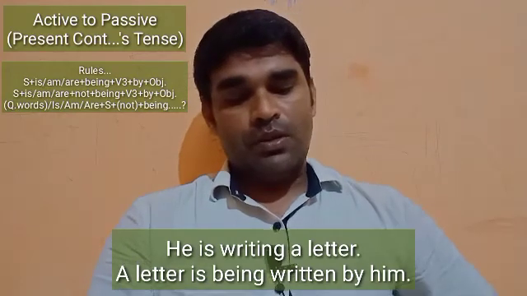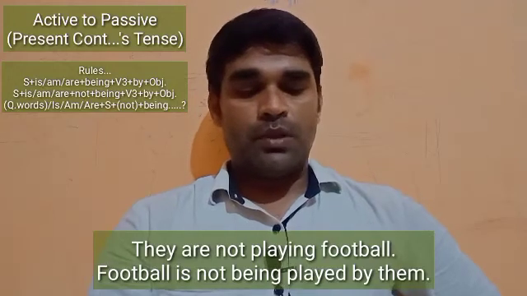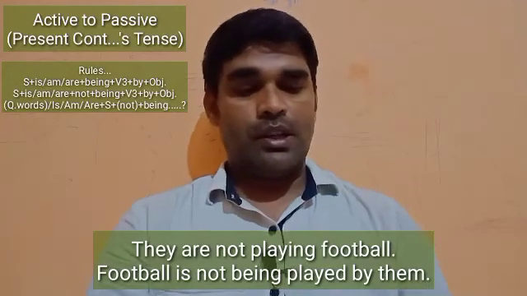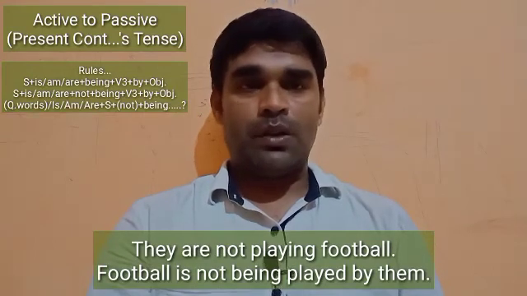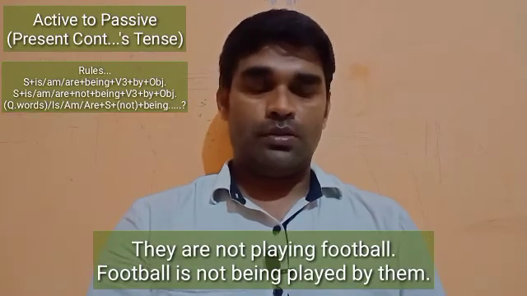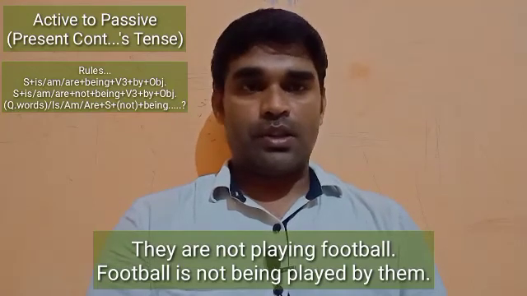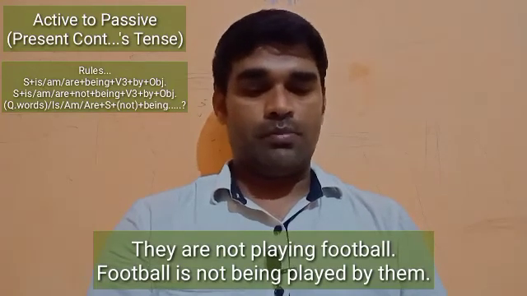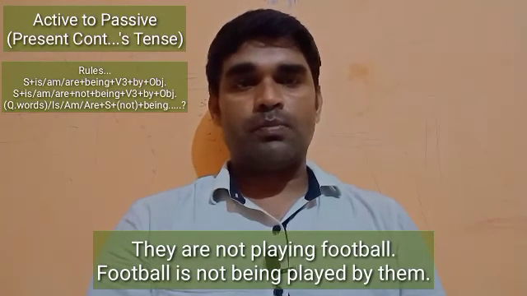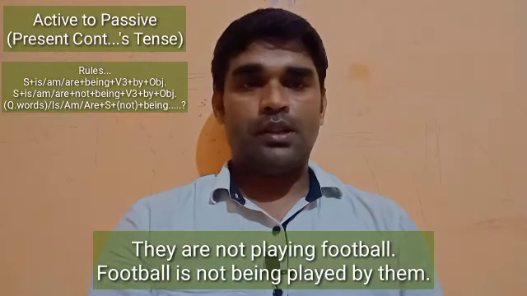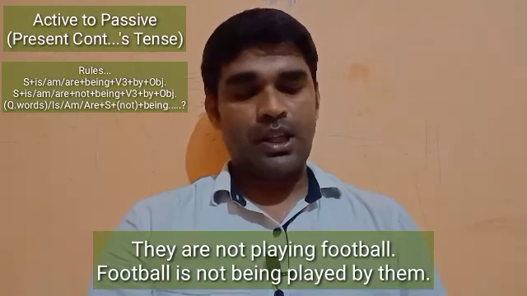Look at the next example. They are not playing football. This is a negative sentence. In negative, there is only one thing that we have to do: we have to add not. Otherwise the rest of the structure for passive will be the same. And not will be added just after the helping verb is, am or are.